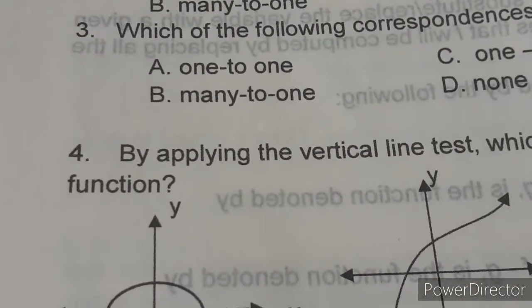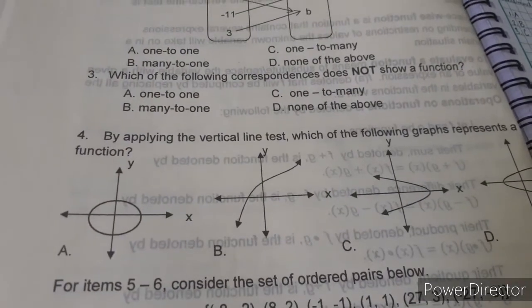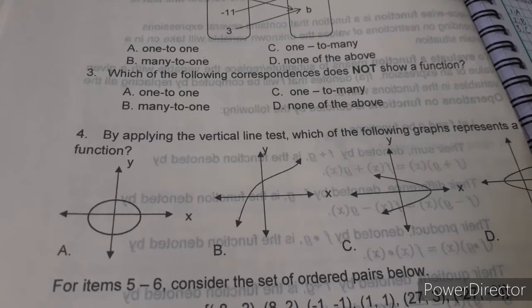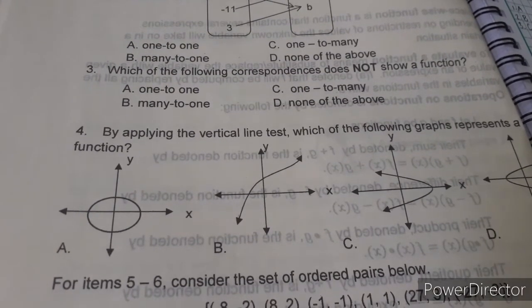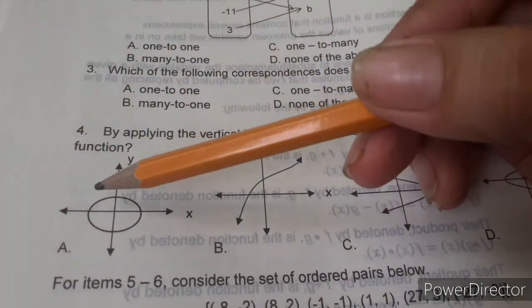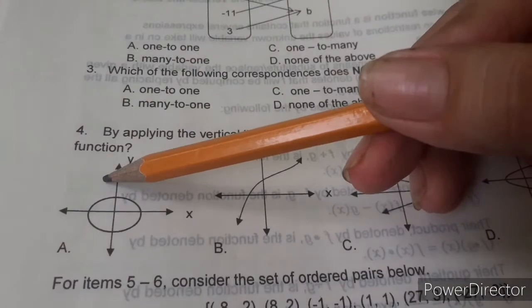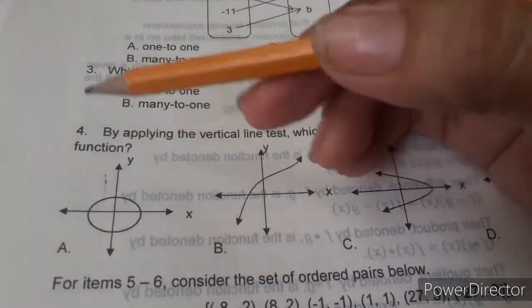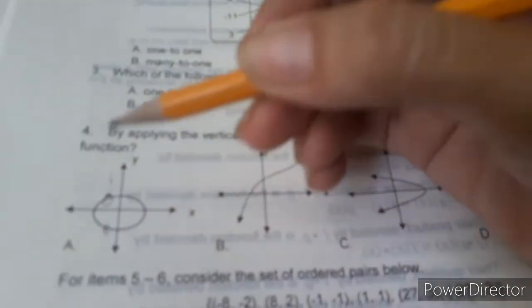Number 4. By applying the vertical line test, which of the following graphs represents a function? Once again, if you are going to apply the vertical line test, you are going to draw and count how many times these intercept the graph.